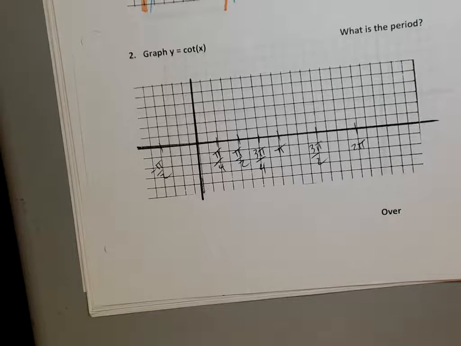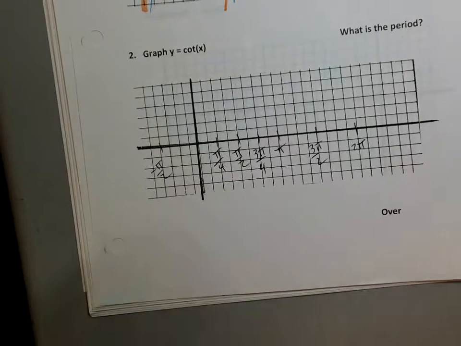Now, tangent is the opposite of cotangent. So if I look at the board, tangent's the y over the x, cotangent's the x over the y, right? So let's go through this real quick. Instead of 0, this one's going to be 1 divided by 0. So you divide by 0 at 0. So we're going to have an asymptote at 0 for cotangent. So we're going to put an asymptote at 0.